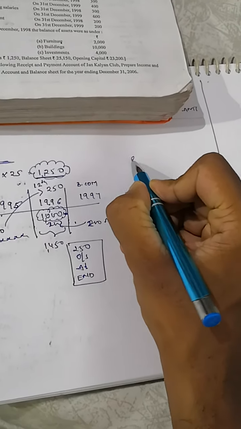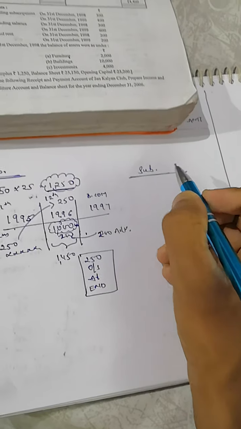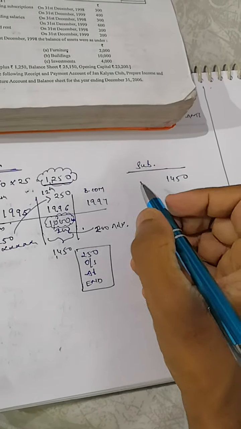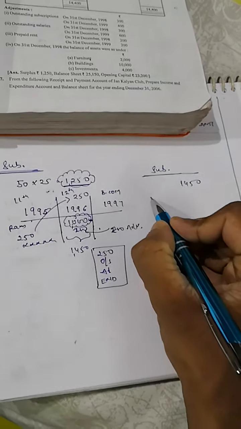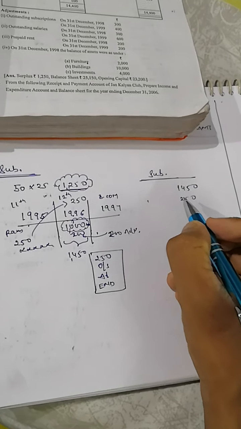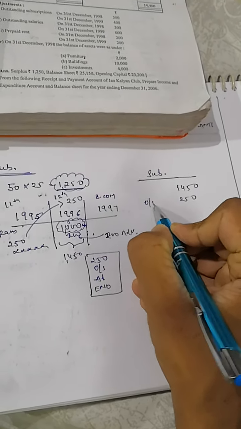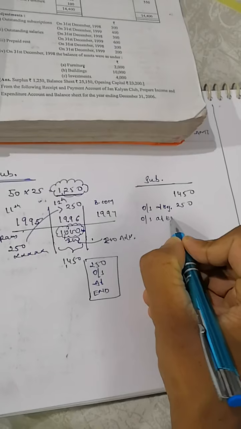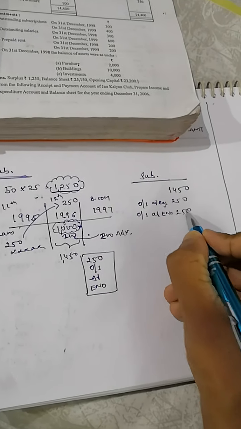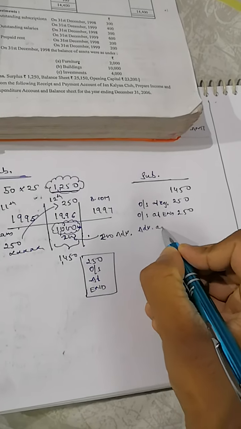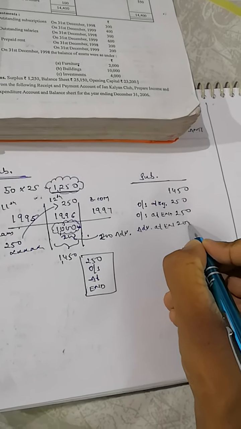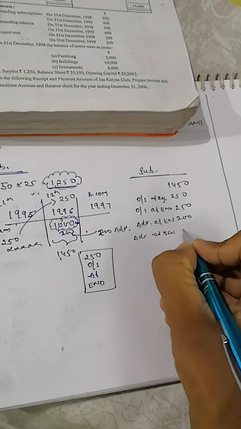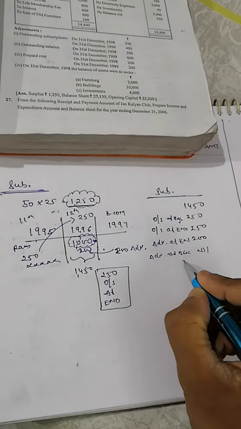So in subscription, while calculating, we have to write the total subscription we received, which is 1250, and outstanding at beginning is 250, outstanding at end is 250, and advance at end is 200, and advance at beginning is nil because we had not received any advance.